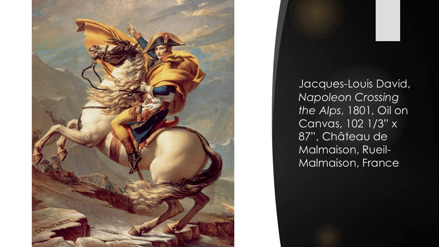So 19th century France is a great example of the use of artwork for political means. So here we see Napoleon crossing the Alps. This is by Jacques Louis David. It was done in 1801. So this is depicting an event that really happened. It just didn't look like this.